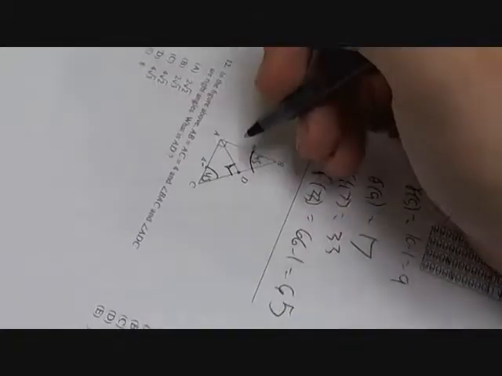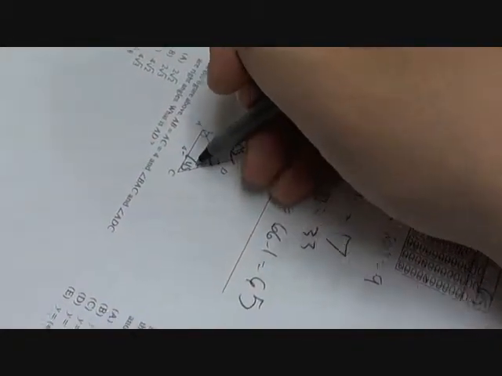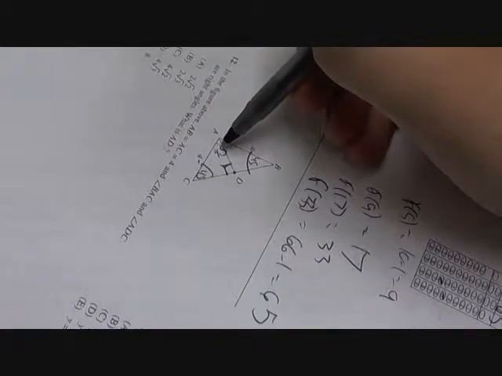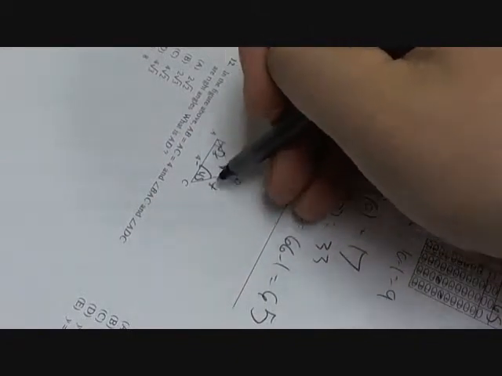So turn it around, just so you can see the triangle better. So if this is 45, this is 90, this has to be 45 as well. So now you know it's a 45, 45, 90 triangle. So you know this side has to be the same as this side. So pretty much solving for whatever side.